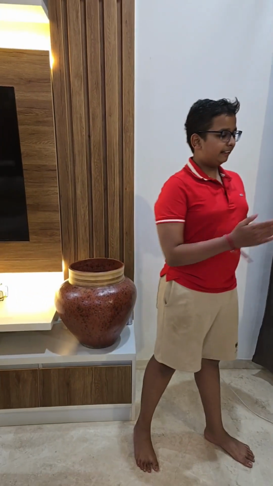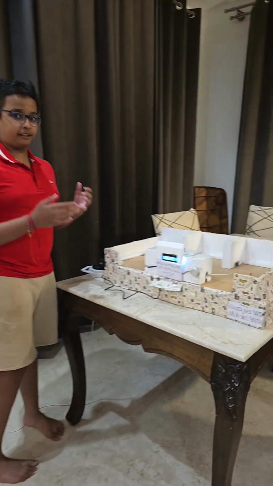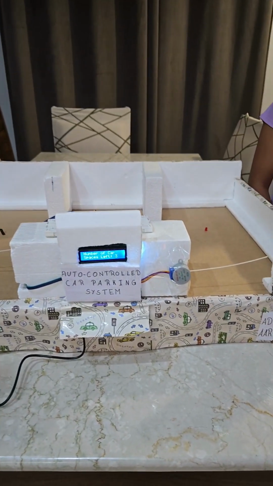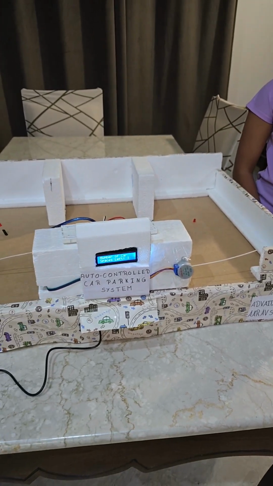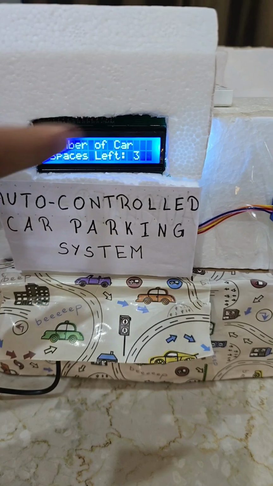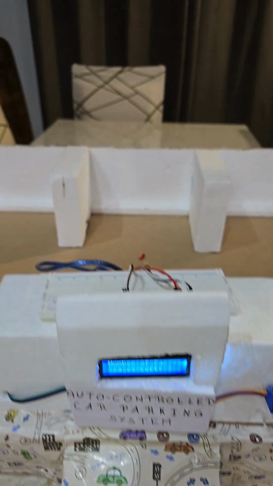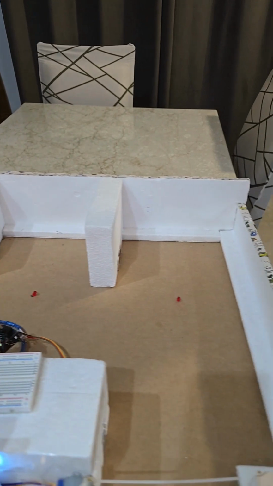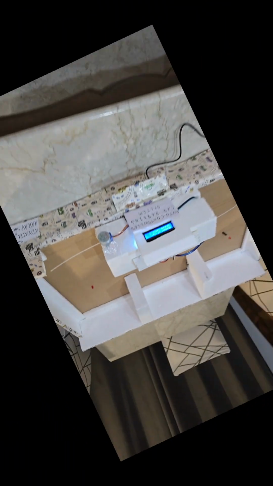Hey guys, this is the final product of the car parking system. It is primarily made out of waste materials. For simplicity, we only have 3 car parking spaces. As you can see, it says the number of car spaces left is only 3. Just to confirm, we can see that all car spaces are free, meaning no cars are there.